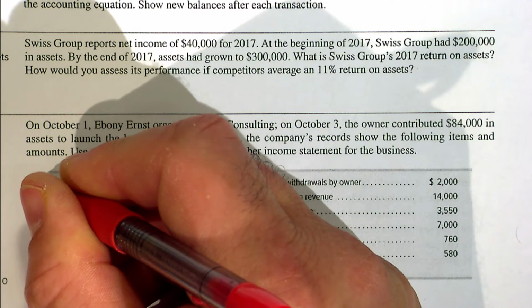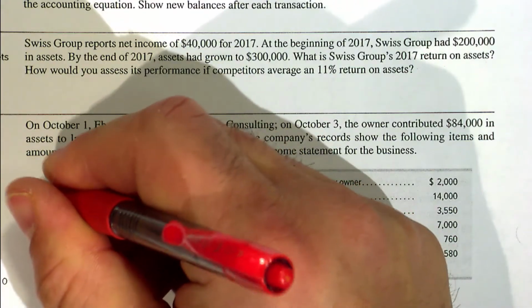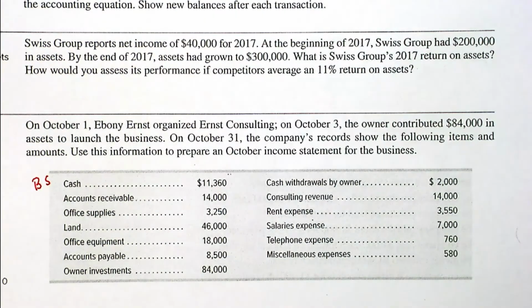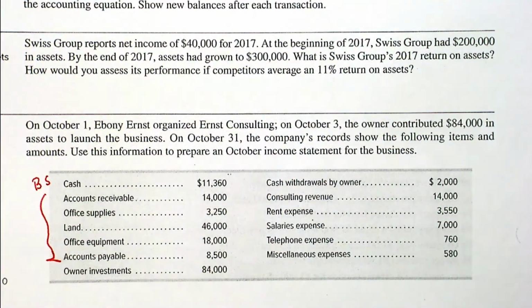We know where cash goes, right? What financial statement does cash go on? Balance sheet. Okay. What about accounts receivable? Accounts receivable is an asset. It goes on the what? Balance sheet. As a matter of fact, all these go on the balance sheet.